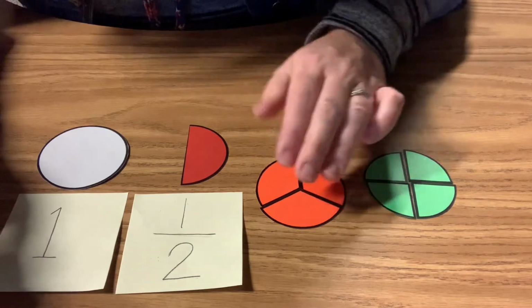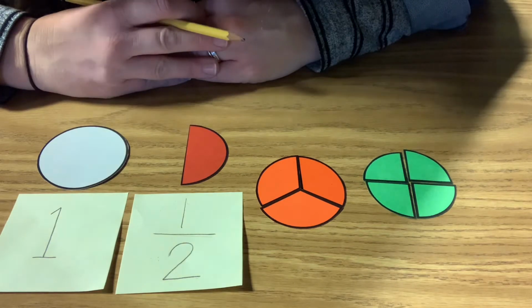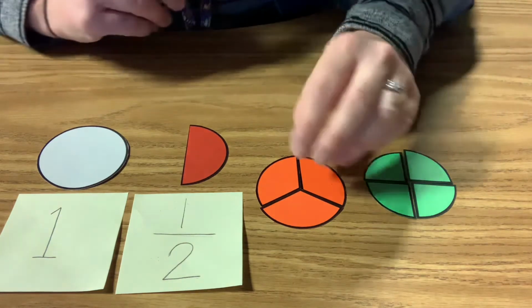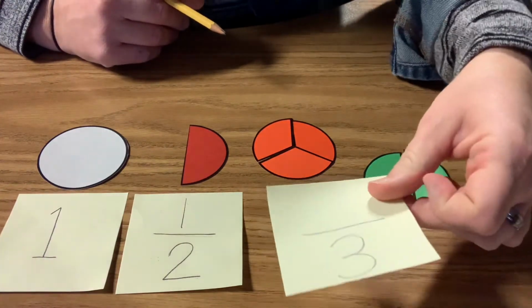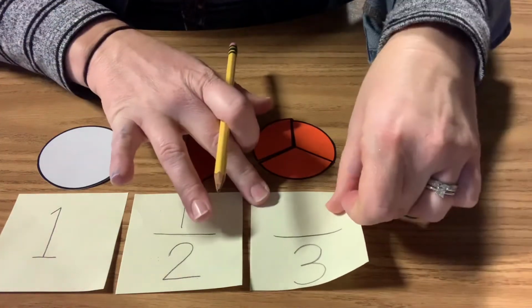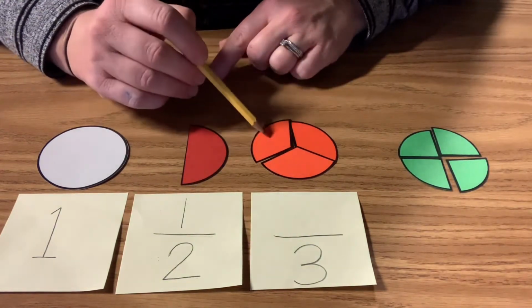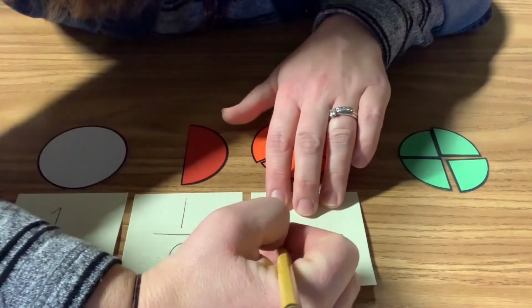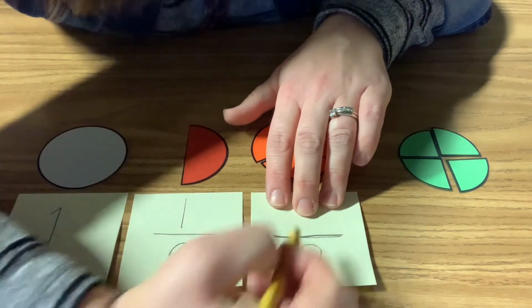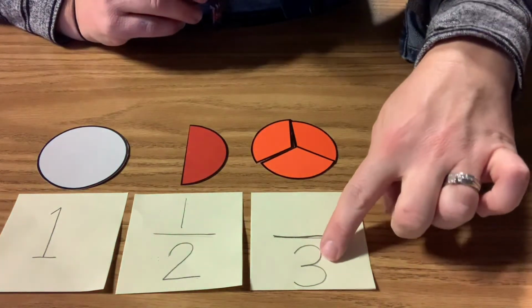All right, I know that this is going pretty fast, but let's keep working on it because we're going to do more with fractions tomorrow. All right, now I have my pie that has, do you remember? How many pieces does this pie have all together? Let's count them. 1, 2, 3. So there's my line to make it a fraction. 3. 3 pieces all together.